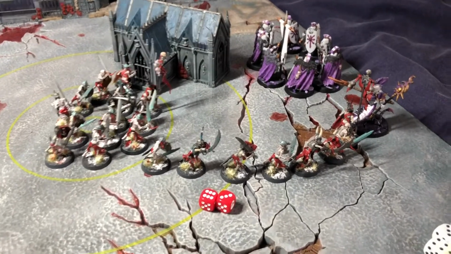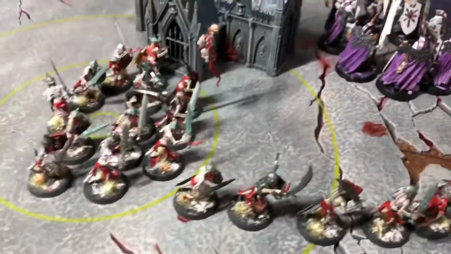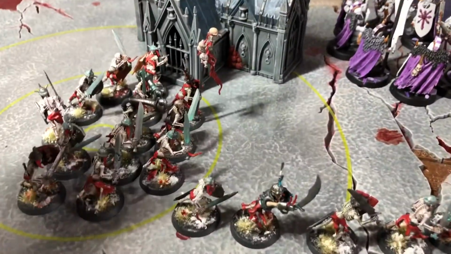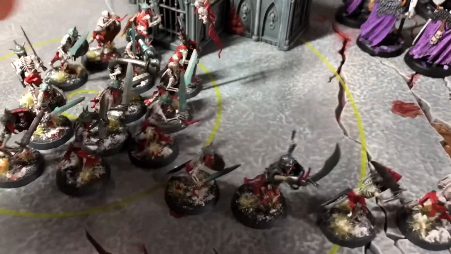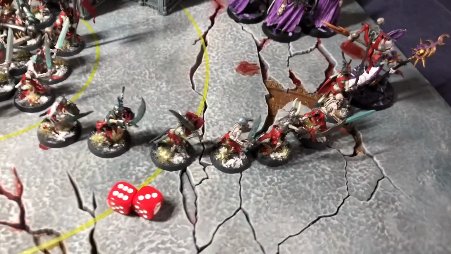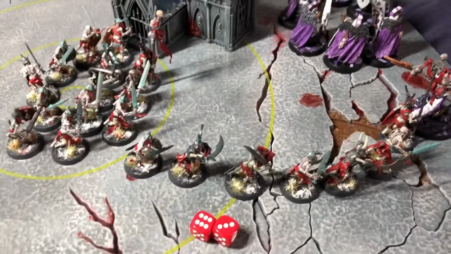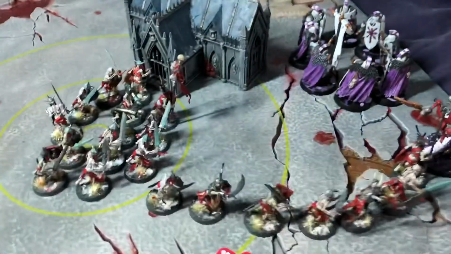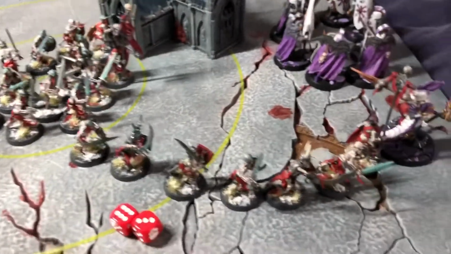So what we've done is these skeletons have moved further towards the enemy side to try and make them not get within that 3-inch range. And then we've got these skeletons down here who are in combat with this one. Now remember, this is all the same unit, so technically this is all in combat. This unit is all within 1 inch. Because there's so many models here, it almost looks like it's 2 units, but I assure you it's 1.